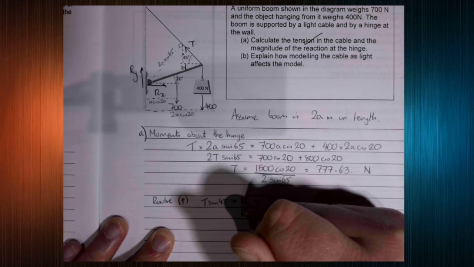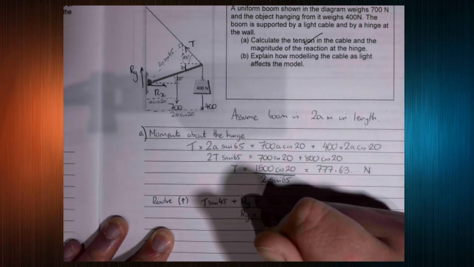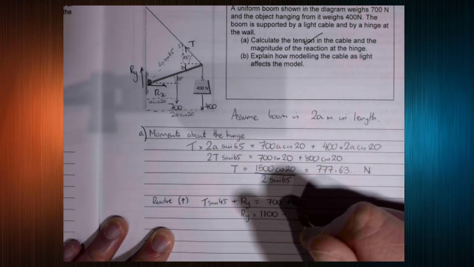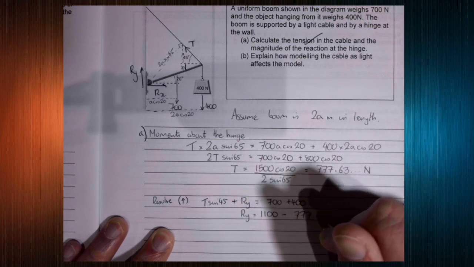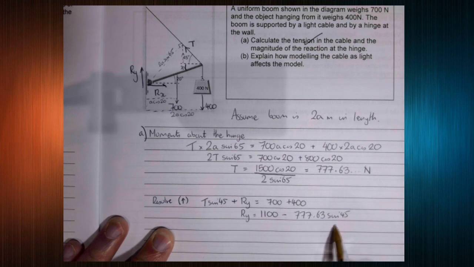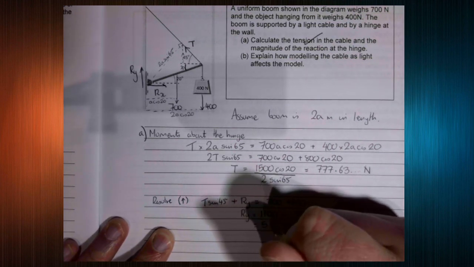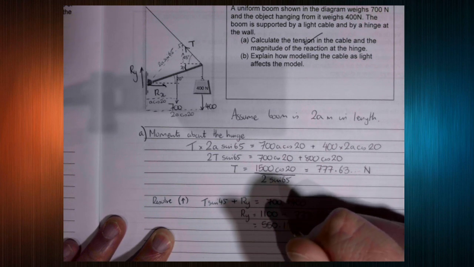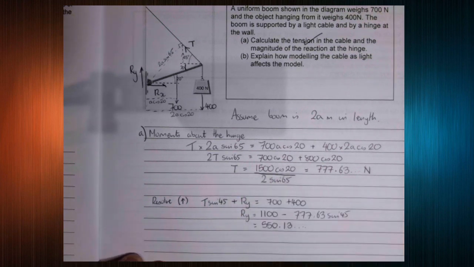So Ry is 1100 minus 777.63 sine 45. Nice. Which comes out as 550.13 and some other stuff.